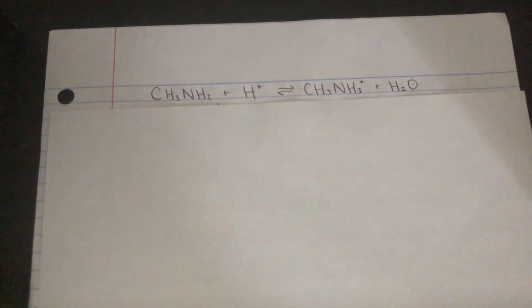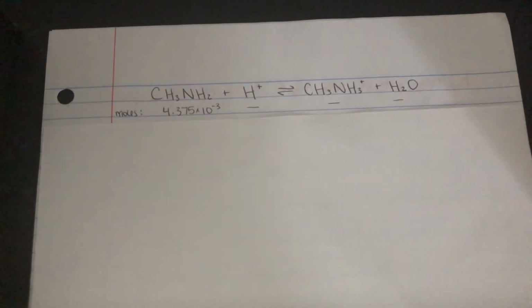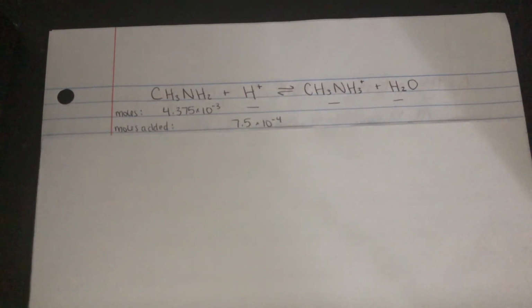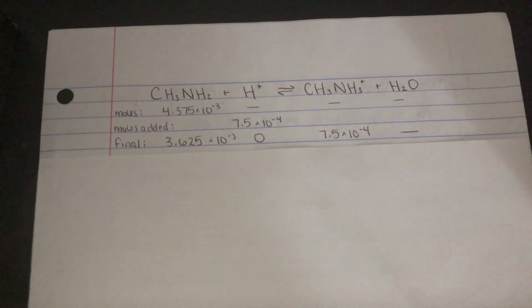I've set up the reaction for the titration here, and you can see that we've got the methylamine plus the H plus ions from the hydrobromic acid turns into the methylammonium ion and H2O. I have a mole table here showing the initial moles of the methylamine, and then the moles we're adding of H+. To get the final moles, we did the methylamine minus the H+, because every mole of methylamine reacts with 1 mole of H+ ions to produce 1 mole of the methylammonium ion. So that's why the final amount of the methylammonium ion is the same as the moles of H+ that we added.